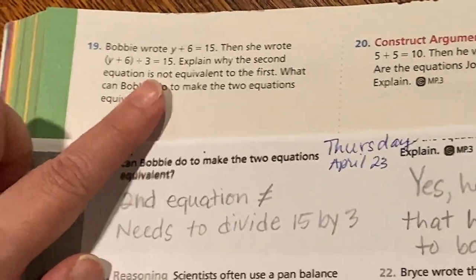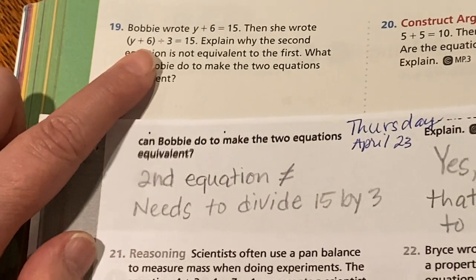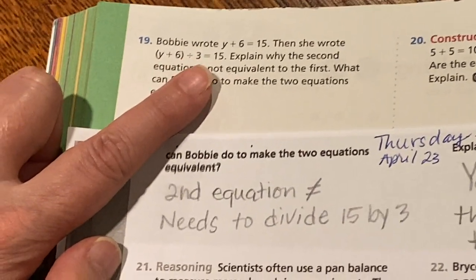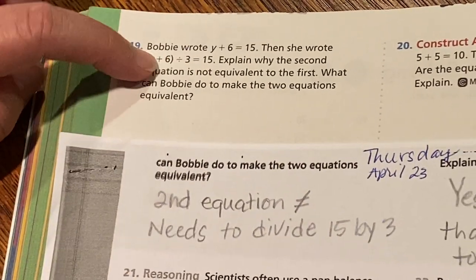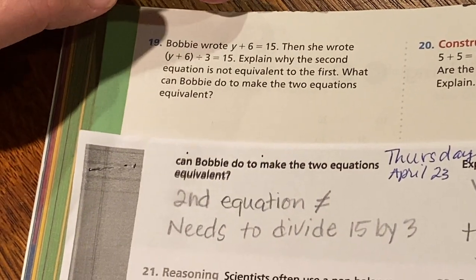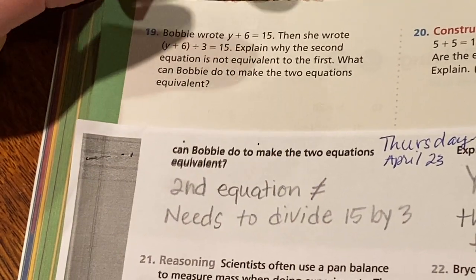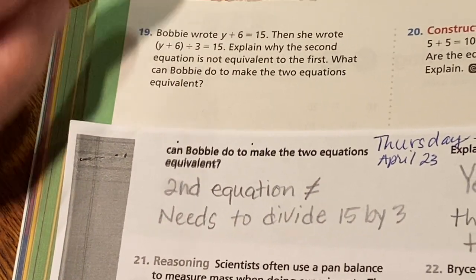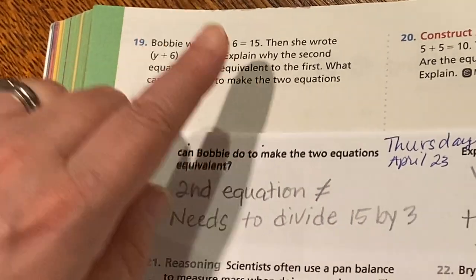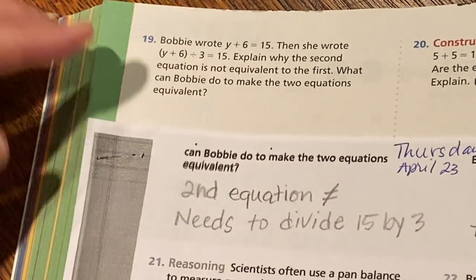All right. So for this one, Bobby wrote y plus 6 equals 15. And then she wrote y plus 6 divided by 3 equals 15. Well, of course they're not equivalent. This one, she divided this whole amount by 3. So if she wanted to make them equivalent, she would need to divide the 15 by 3 also, right? Because if you divide one side by 3, you've got to divide the other side by 3 as well.